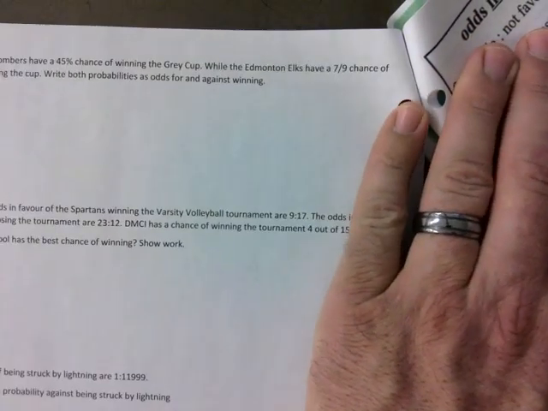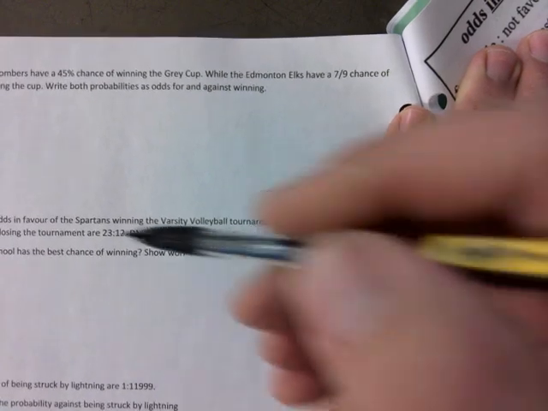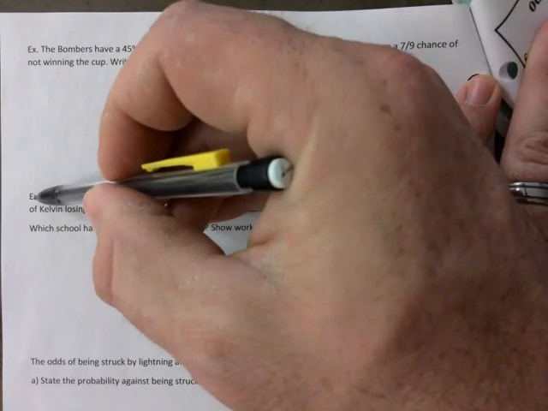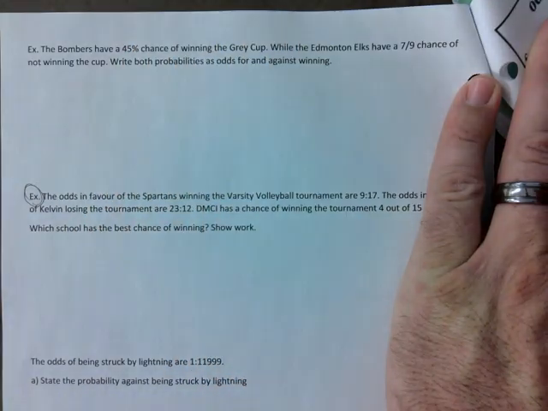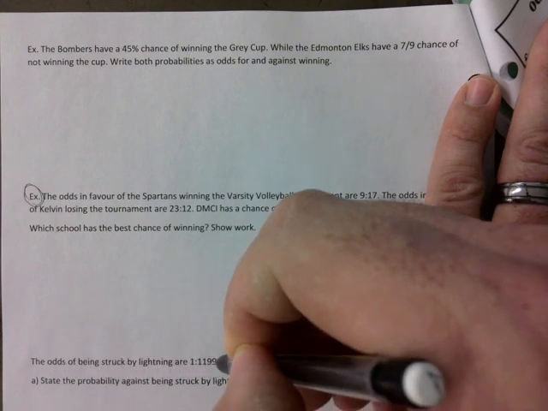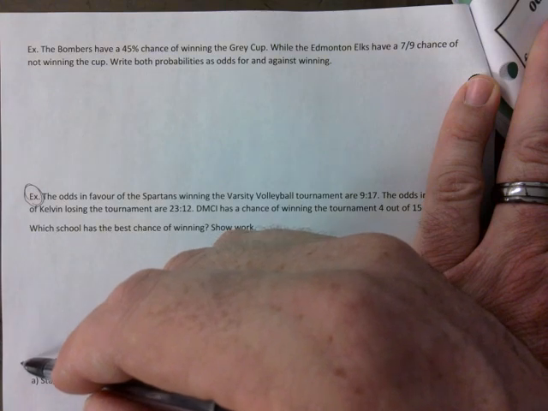Then you go to page 25. I want you to try this example here with the Spartans, this one. And also down here, this is reviewing odds and probability as well.